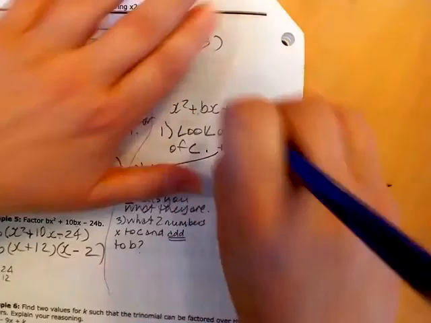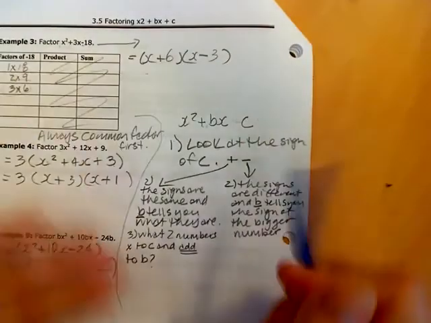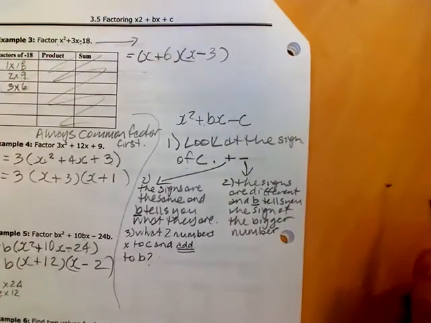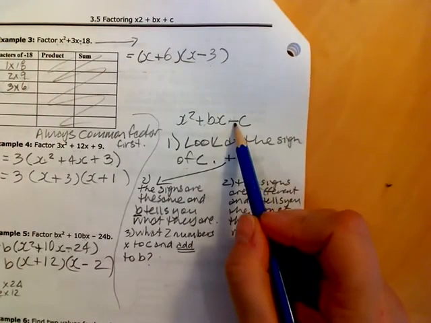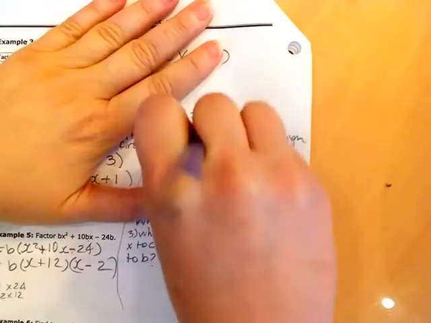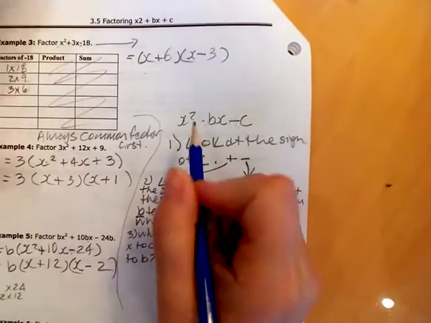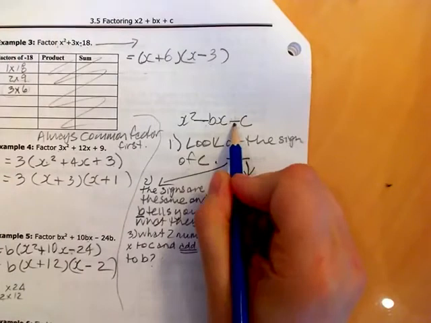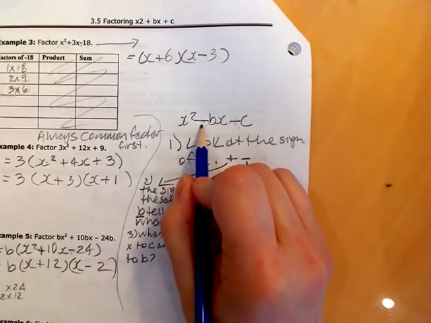So if you have this, then the signs will be different and the bigger number will be positive. If you have this, the signs will be different, the bigger number will be negative.